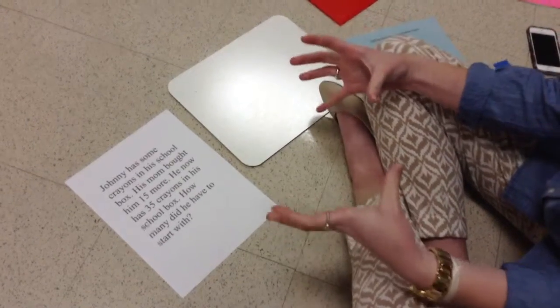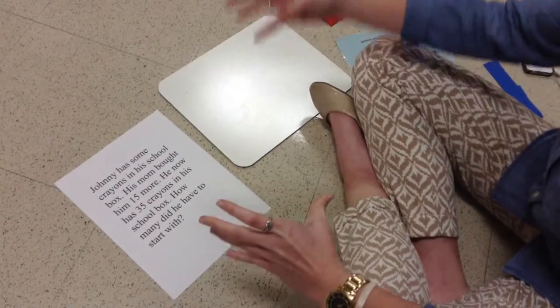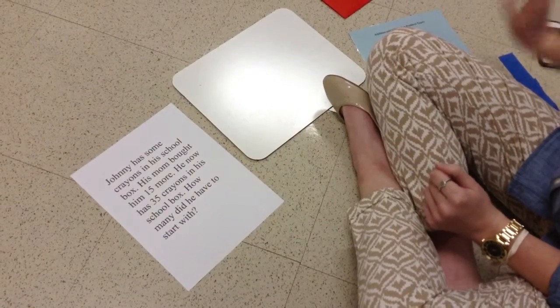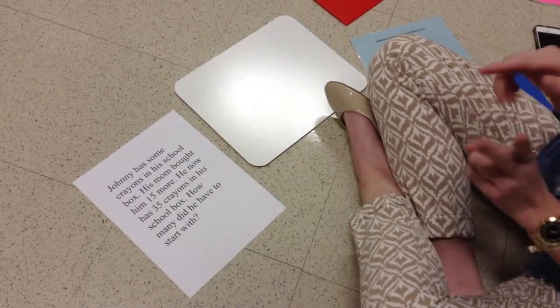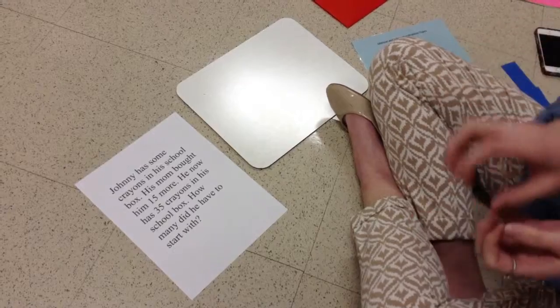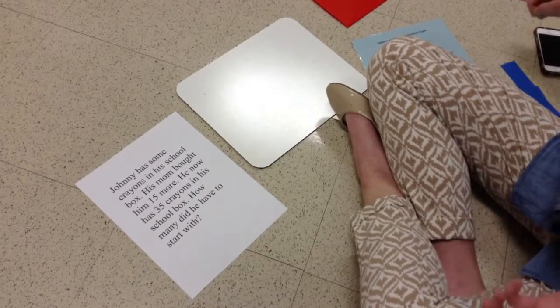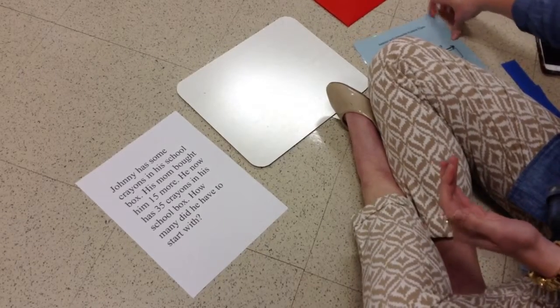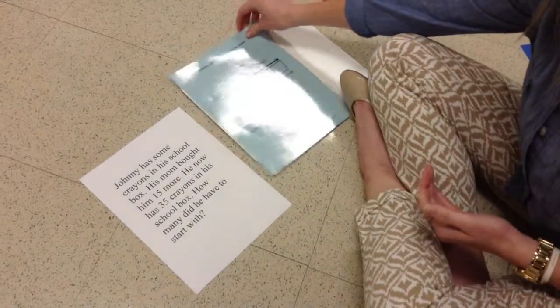So if we're looking at this, Johnny already has a box of crayons, but his mom is giving him 15 more. So there's a change occurring in our problem. If there's a change occurring in second grade, we have to remember it's either going to be join or separate. Well, we're not taking any crayons out of his box, we're putting more in. So therefore, it's going to be a join model.